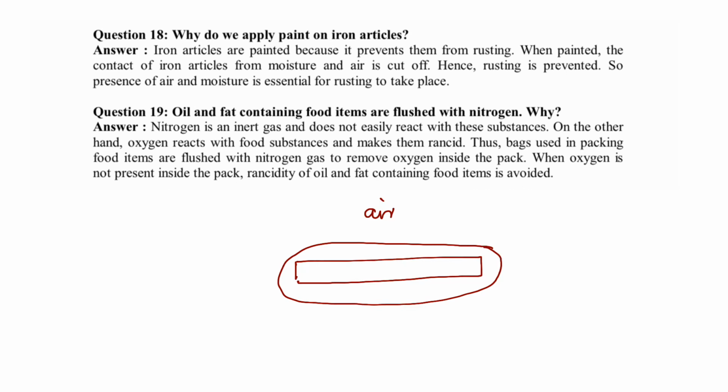Any method you can use. Okay, our intention is what? To prevent or to reduce the exposure of the metal to air. So you can paint it. If you paint it, lesser exposure, lesser corrosion. Read the answer, you will understand.